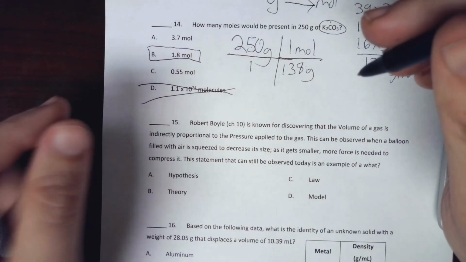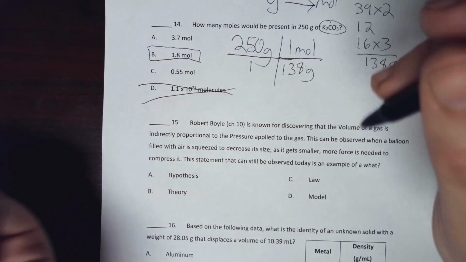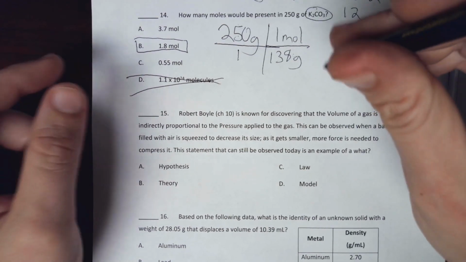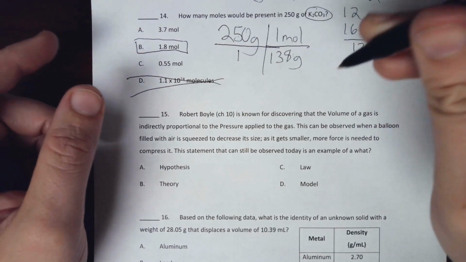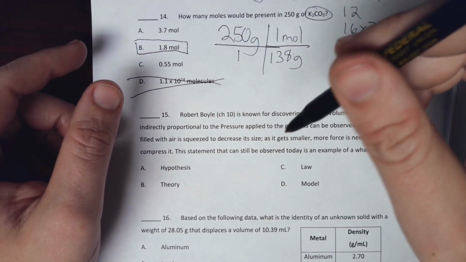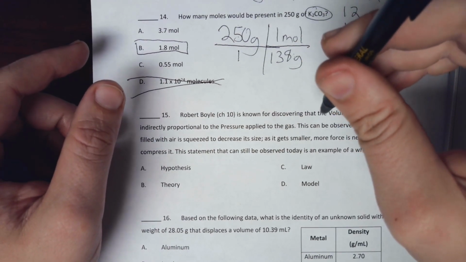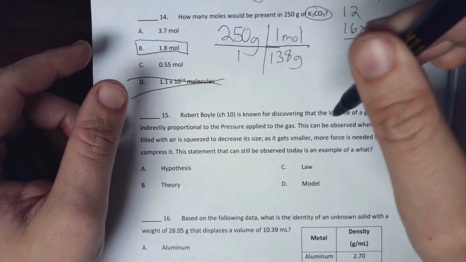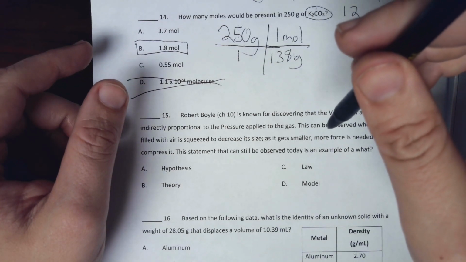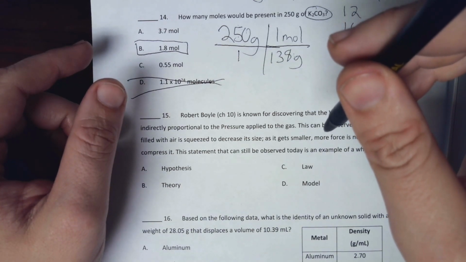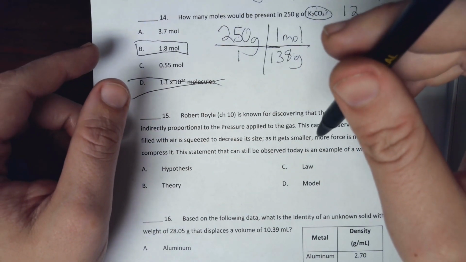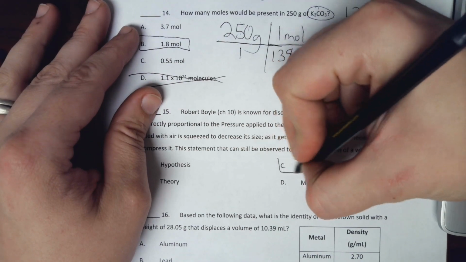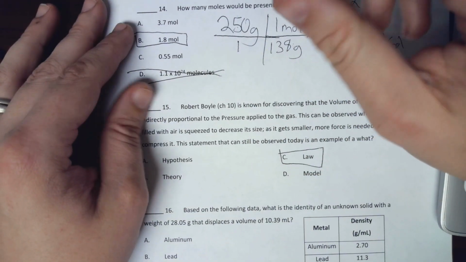Now this one, if you've ever had chemistry before, you maybe had a little cheat hint. Robert Boyle is known for Boyle's Law. I'm not expecting you to know that. I'll try to give you enough hints. He discovered that volume of gas is inversely proportional to pressure applied. So when you fill a balloon and you squeeze it down, it takes more force to compress it as it gets smaller and smaller. An observation without a proper explanation is a law.